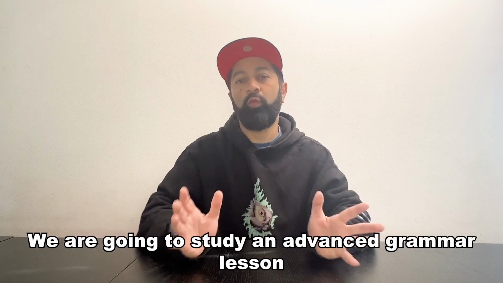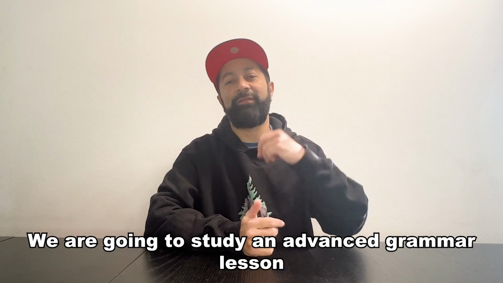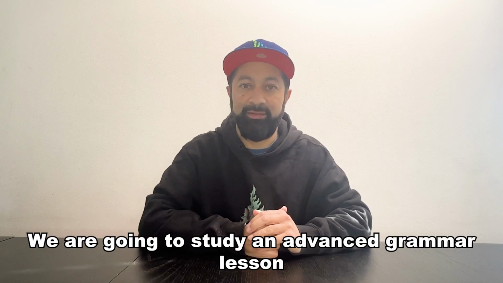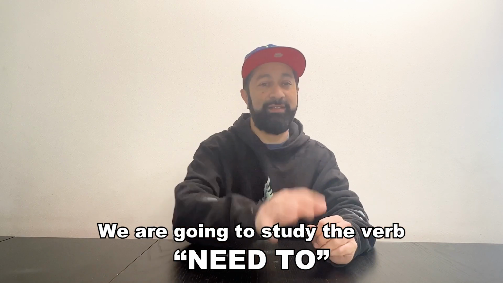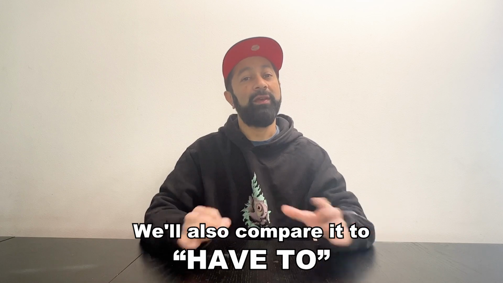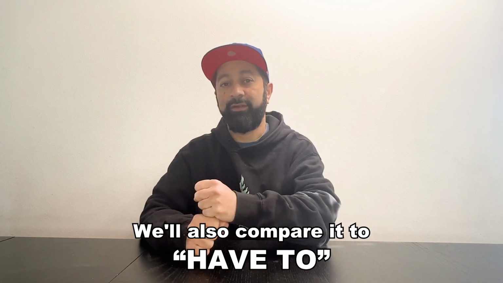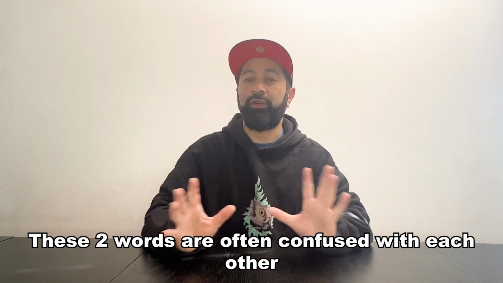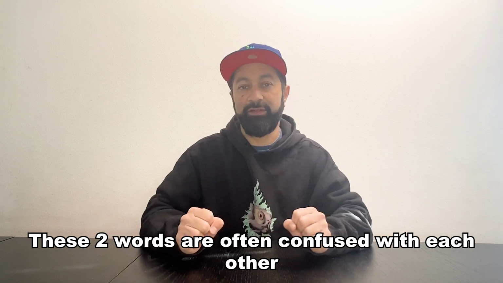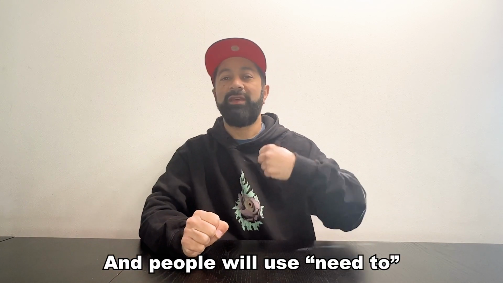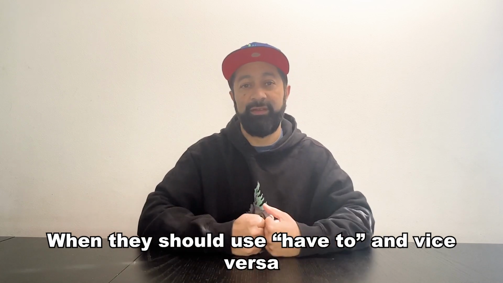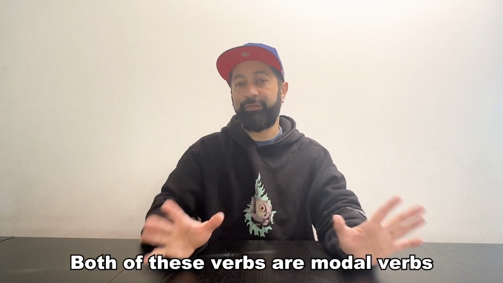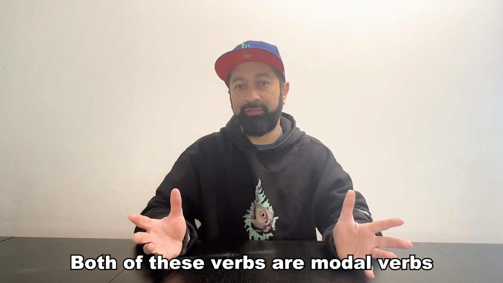In today's lesson, we are going to study an advanced grammar lesson. We are going to study the verb need to. We'll also compare it to have to. These two words are often confused with each other, and people will use need to when they should use have to, and vice versa. Both of these verbs are modal verbs.